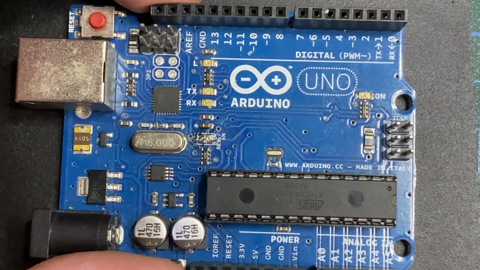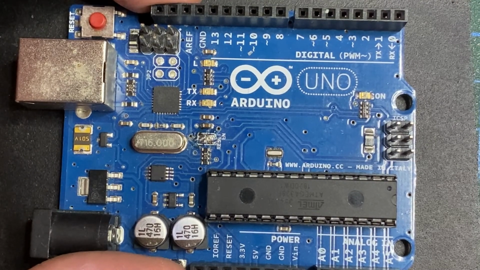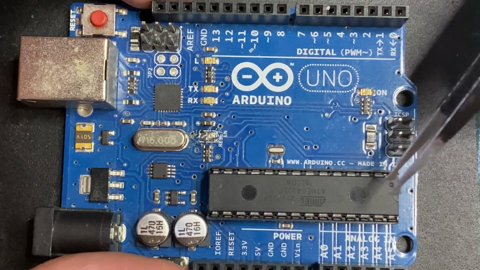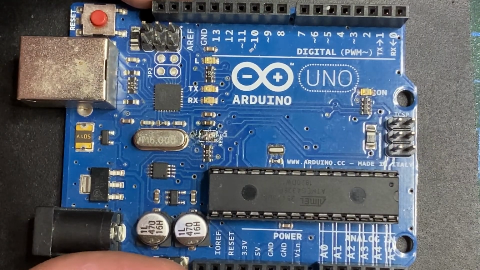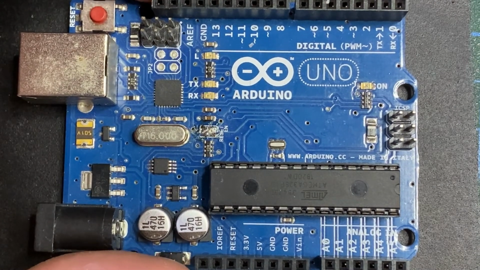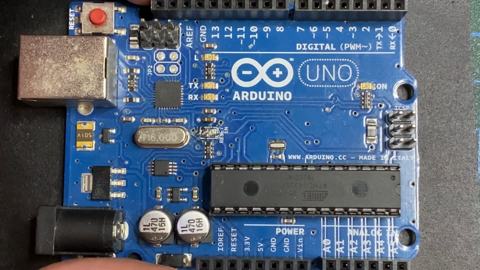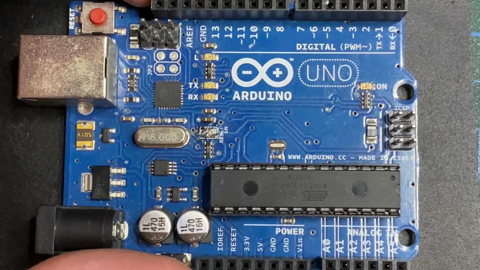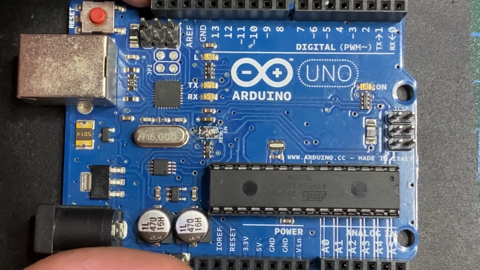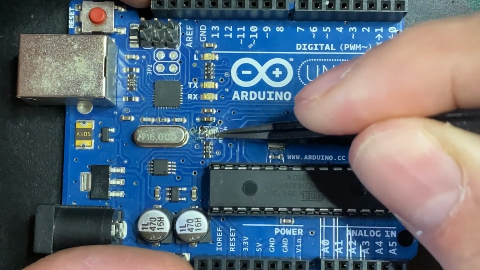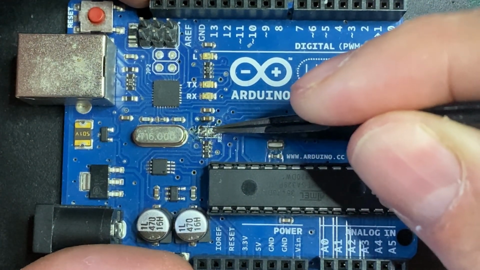You all know the Arduino auto reset feature, which is responsible for resetting the ATmega when we want to upload a new sketch. And that is something we cannot have when we want to debug the chip using debugWIRE. So what we have to do is disable this feature, and that can be accomplished by opening this solder bridge here.